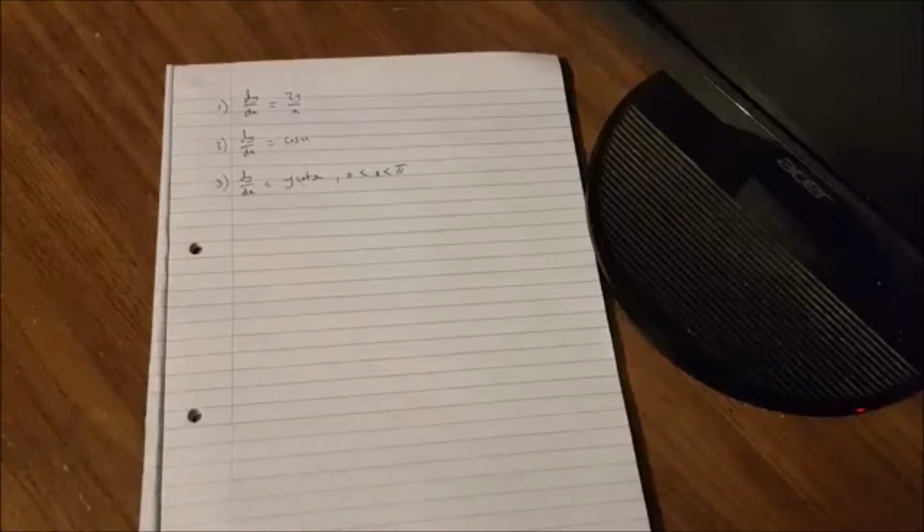Okay, so what we're going to be doing now is the integrating factor. Integrating factor is much easier than you think. It essentially comes from implicit differentiation. So I'll show you that in one moment.